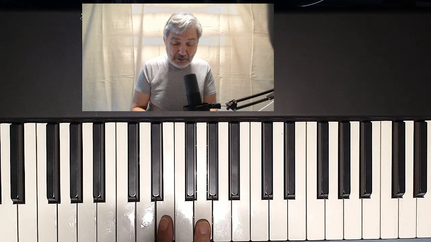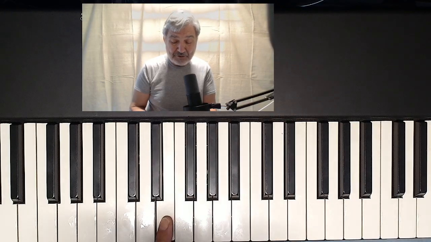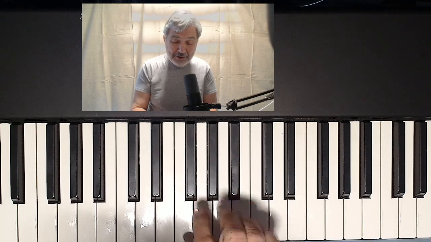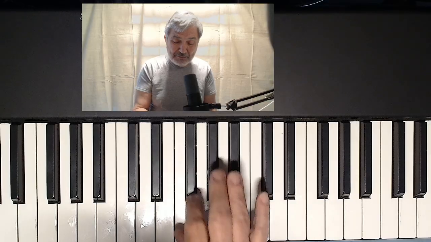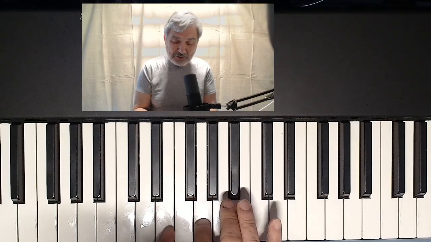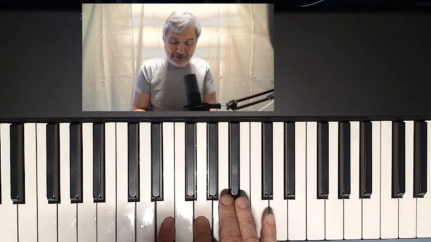The second half of the chord consists of what's called a minor third. And a minor third has basically 1, 2, 3 half steps. Or you can see there are two chromatic notes between the two notes of the minor third.